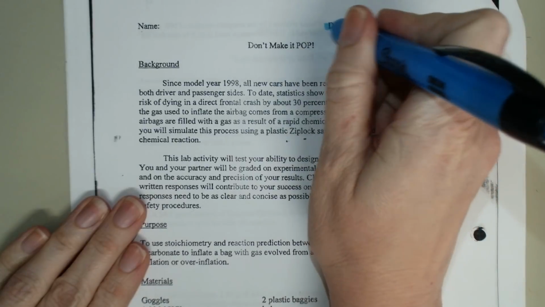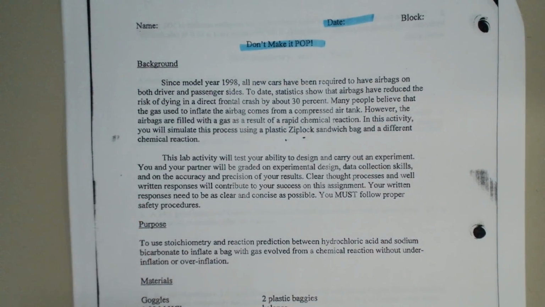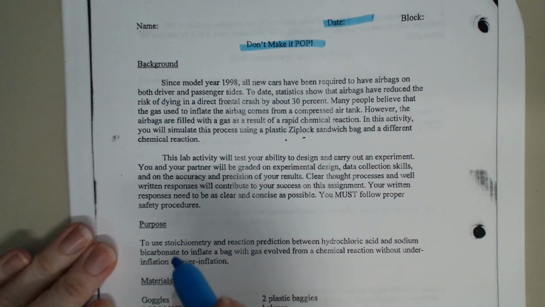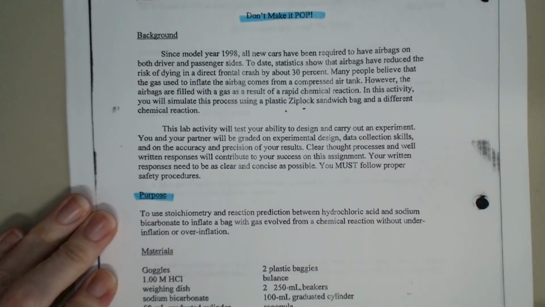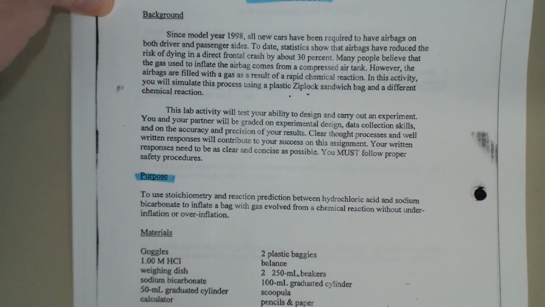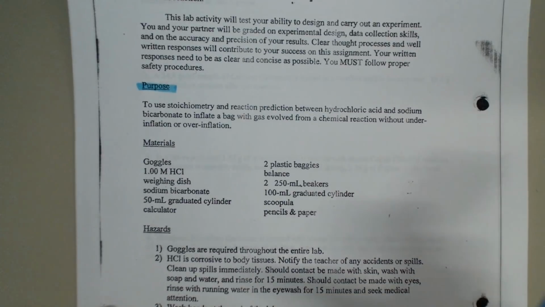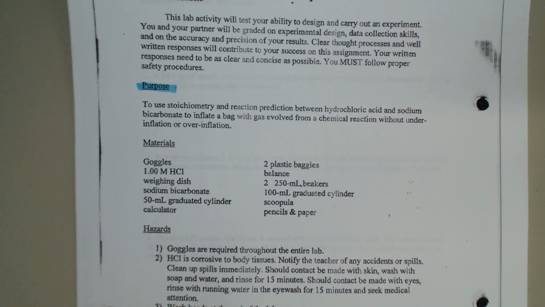Obviously you need the date and you need your lab partners. You need the title. I don't really care if you have the background information, but you should read it. You definitely need the purpose. Okay, and so it says the purpose is you're going to use stoichiometry and reaction prediction between hydrochloric acid and sodium bicarbonate to inflate a bag with gas evolved from a chemical reaction without underinflation or overinflation.